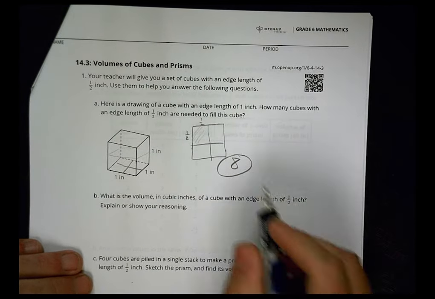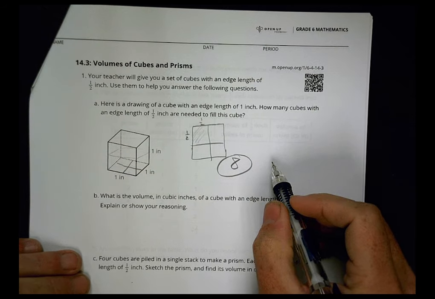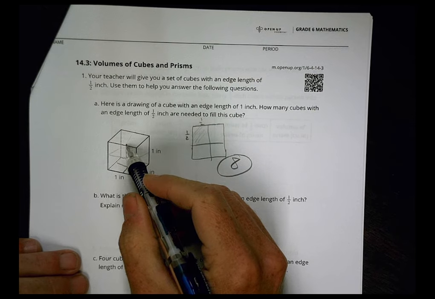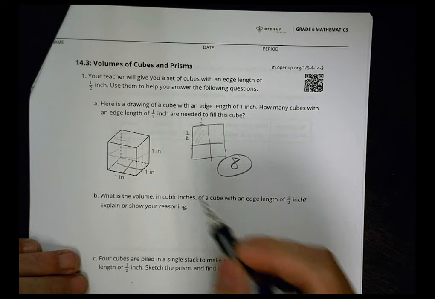That's what I'm going to have, because I'm going to have a layer of 4 and another layer of 4 on top of that to get to where I need to be. Okay? So that's the idea with that one.